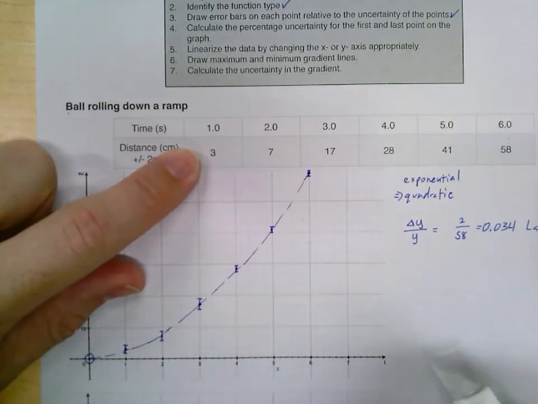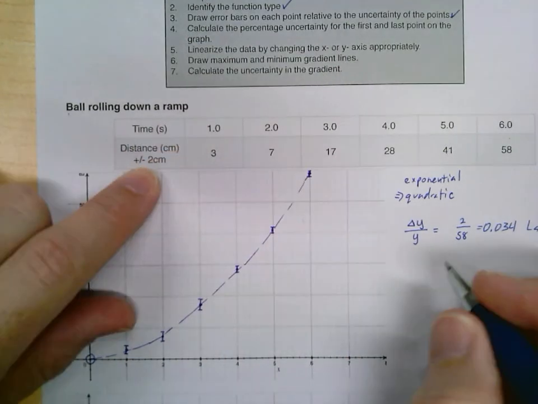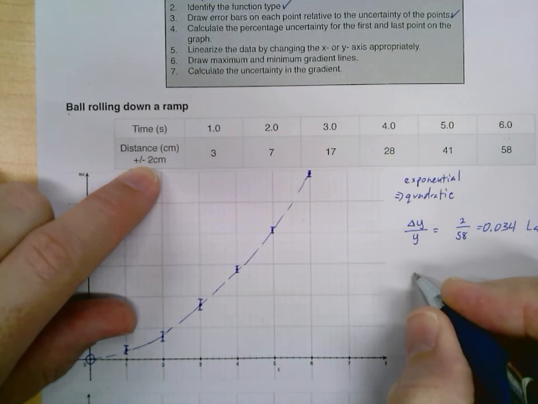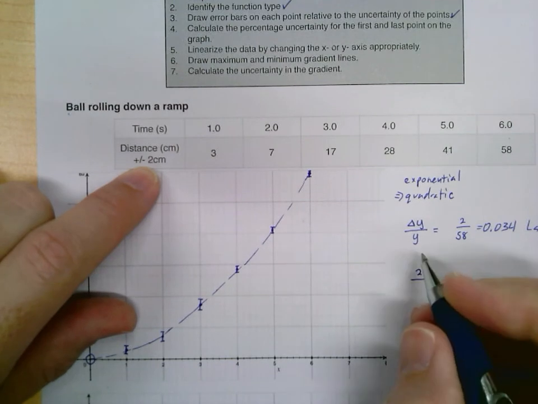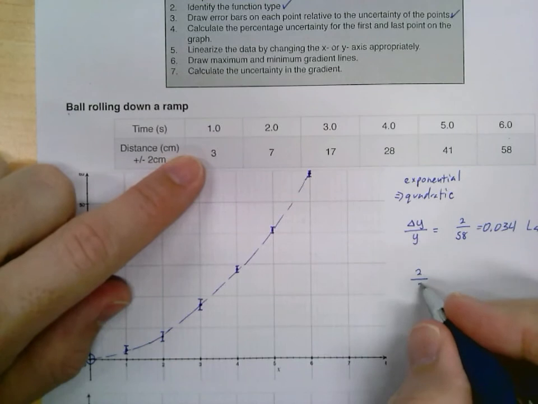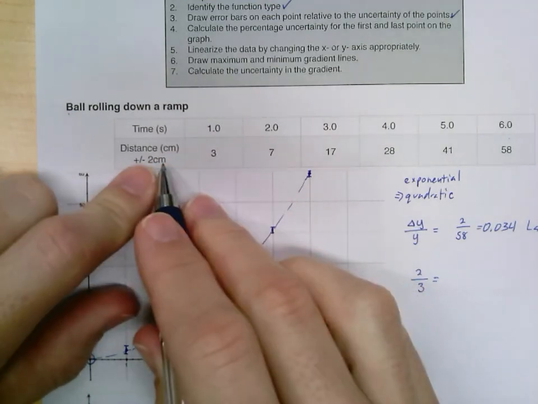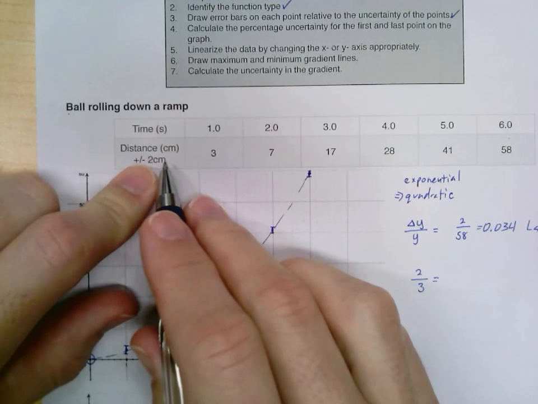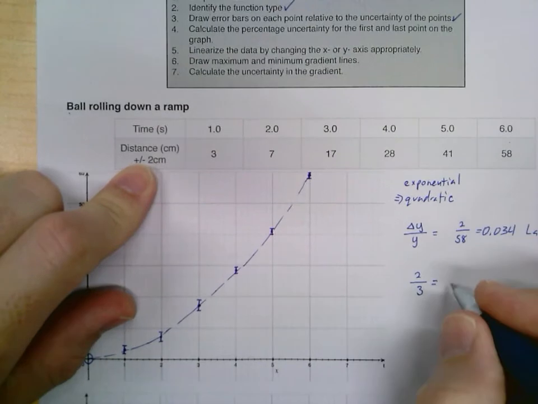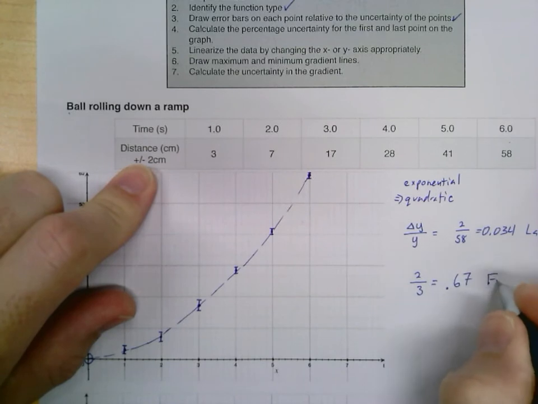So again, the uncertainty is still plus or minus 2 centimeters, and so 2 divided by the actual value, which was 3. If it's only 3 centimeters away, plus or minus 2 centimeters is actually a really big deal, right? And so in this case, I get 0.67, which is the first point, okay?